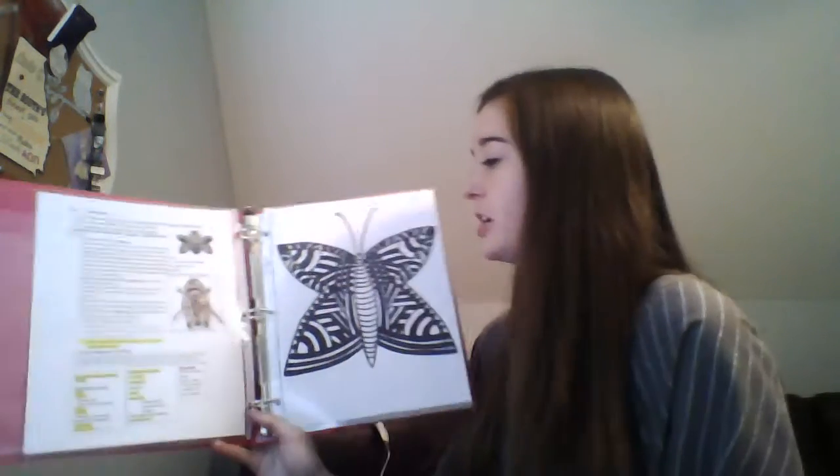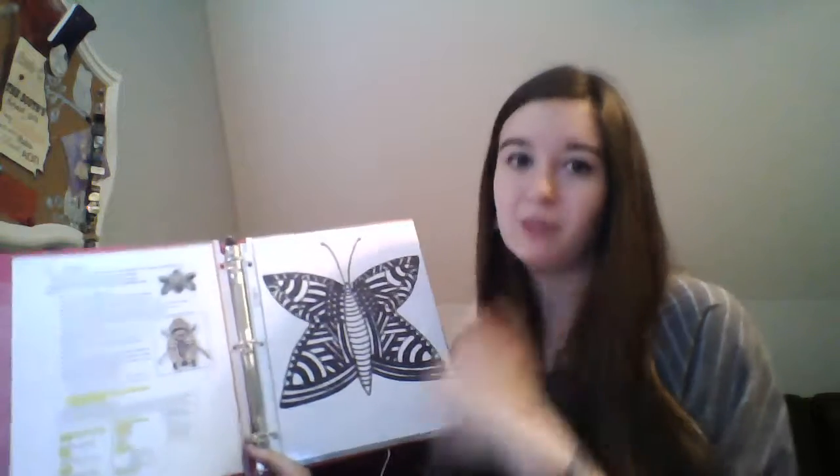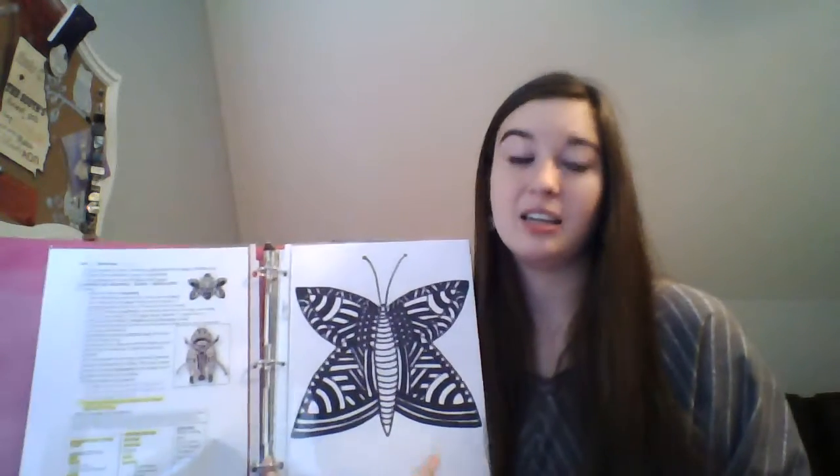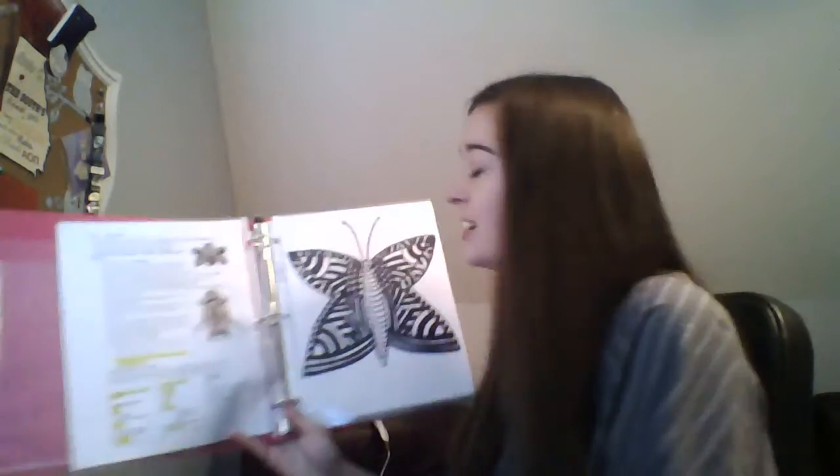We had 7 projects this semester, and we had to put them all in this beautiful binder with the worksheet and then the project on the other side. So the first art project was about designing. We had to only use certain kinds of lines and shading to create an image of a bug. I chose a butterfly because they're my favorite bug.